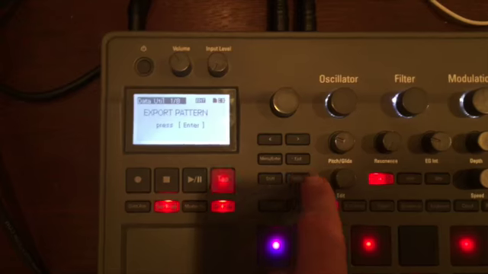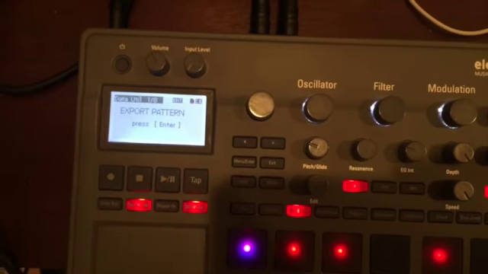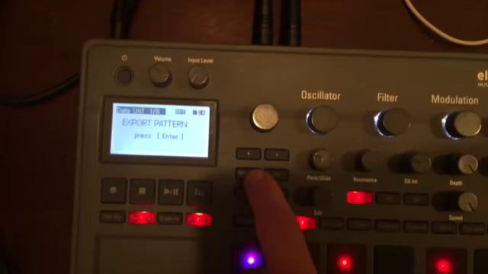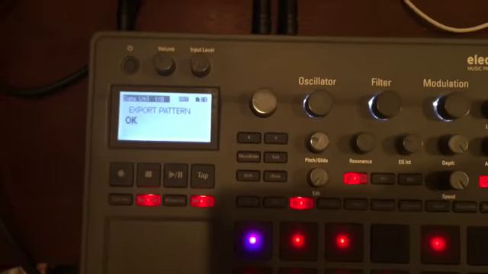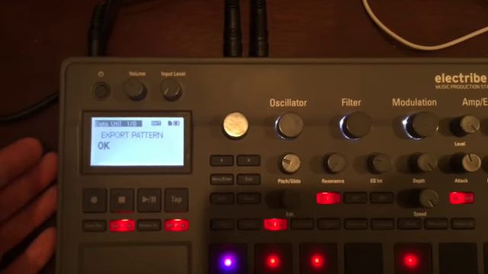If you're getting a lot of patterns in there, and you still like some of them, but you want to keep them and override them, because there's only about 250 patterns you can have on this thing, you can press this and that will export your pattern. And you'll have this file that your computer won't recognize on your SD card when you take it out.